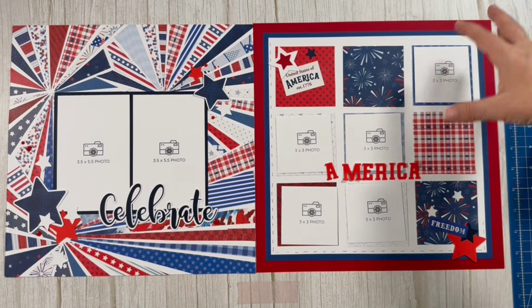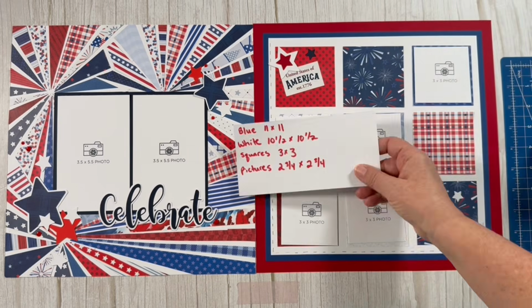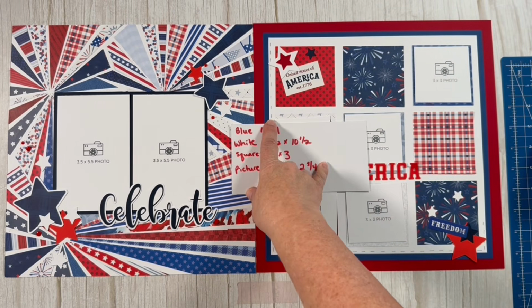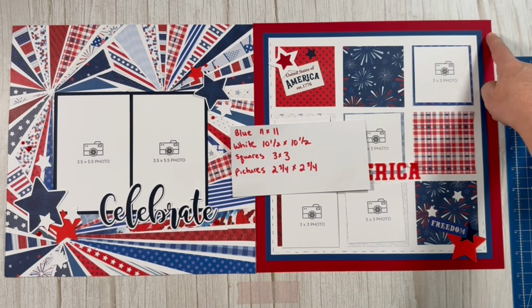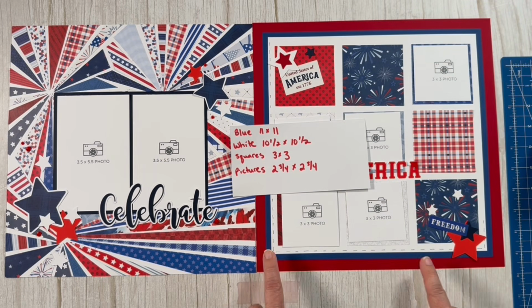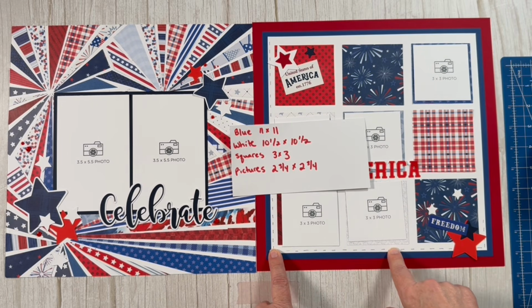So what did we do? I just made a simple grid. This is what I did. I took my blue, I cut it to 11 by 11. I gutted out my red first so that it's just a 1-inch frame. And then I took the blue, I cut it 11 by 11 and gutted it, a 1-inch frame. And then I cut my white 10.5 by 10.5.